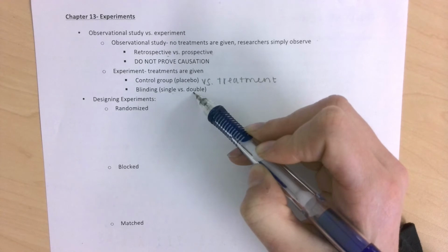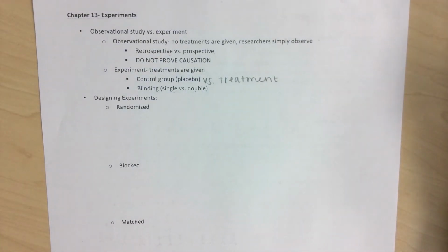I do want to point out that with double blind, there's still somebody involved that has to know which subject was in each group. It's usually the experiment designer, someone who is just a researcher. They're not actually the ones analyzing the results, but somebody has to know what group the subjects came from. Otherwise, it's going to be impossible to draw conclusions.